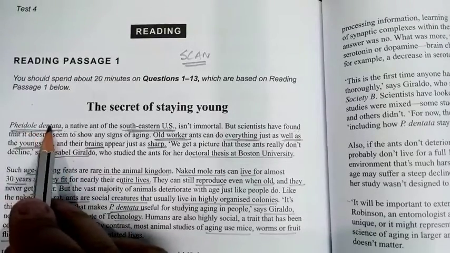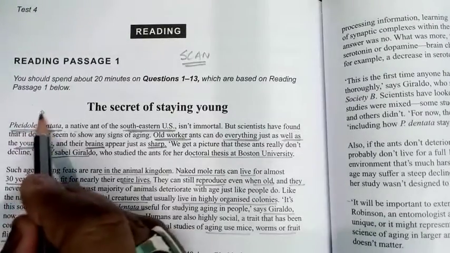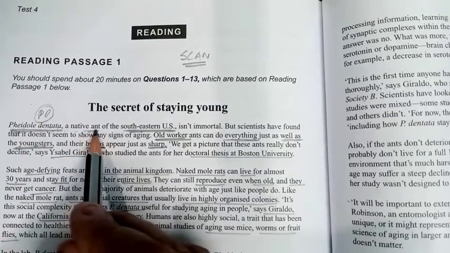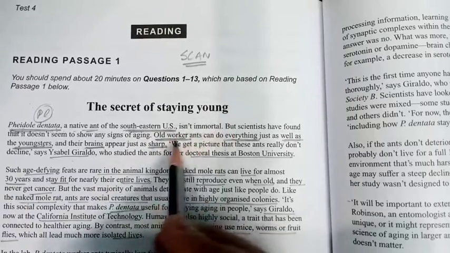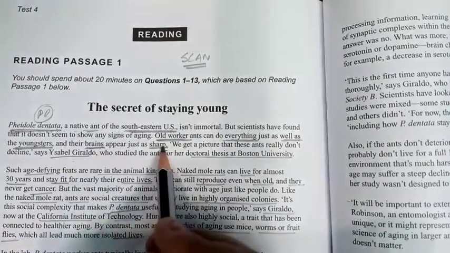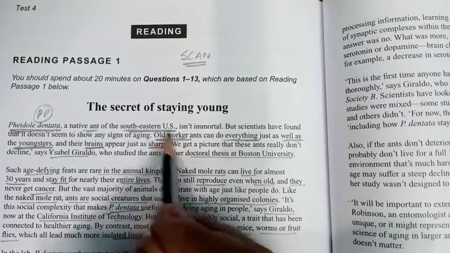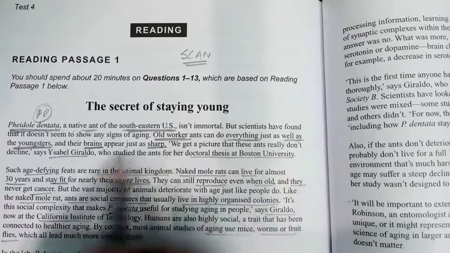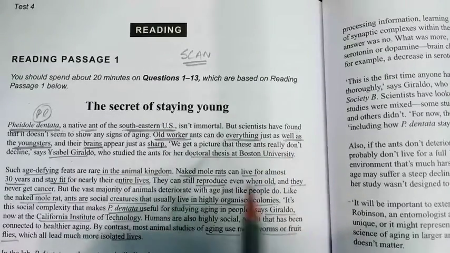This is your PD. I need not pronounce it. Make it PD, meaning the first two letters. PD is an ant that lives in the US. Old workers do everything just like youngsters. Brain is also sharp. My dear students, these five or six words are sufficient to make out the broad sense of this paragraph. Okay, we'll go further.